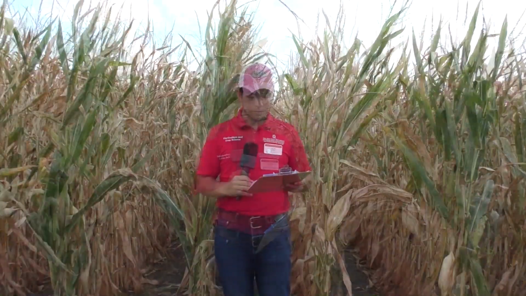Stalk lodging can be the result of a few things interacting. One of them is dry conditions during the reproductive stages, which can lead the plant to start immobilizing or cannibalizing resources from stems and leaves and moving them into the grain.